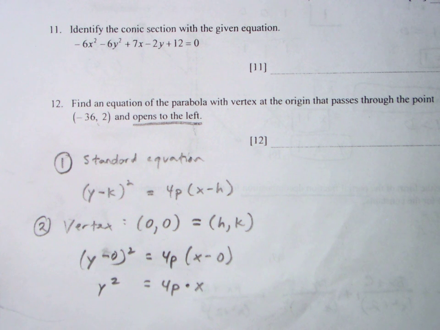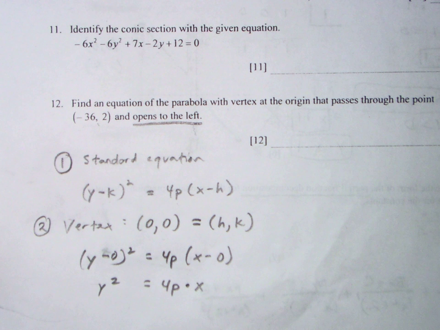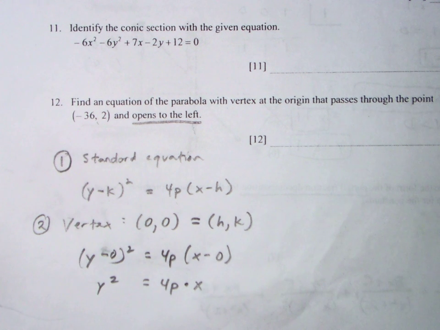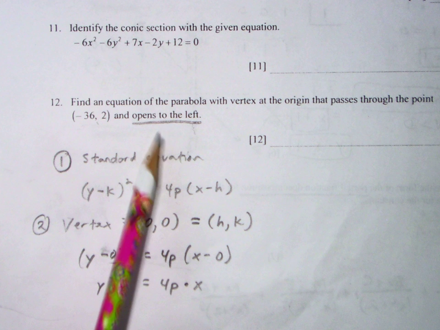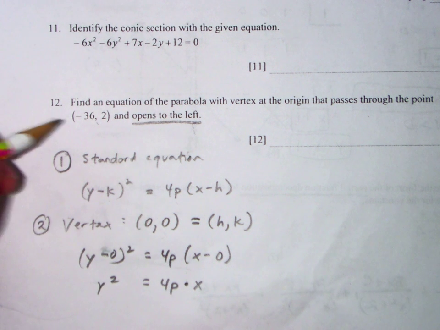Okay, the last thing we need to find now is p. The way we can find p is to use the point that we're given, (-36, 2). So x is -36, y is 2, and we'll solve for p. To make sure we're doing this right, p should be negative. Again, it's opening to the left, so we know that p should be negative. Hopefully that will be the case.